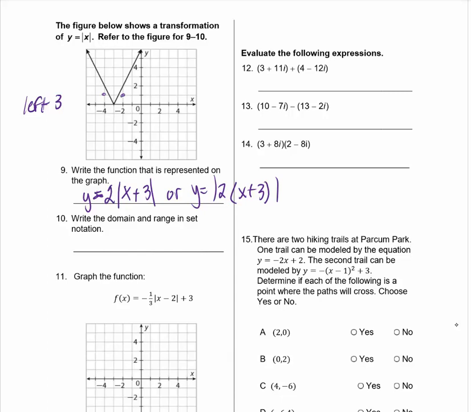Write the domain and range in set notation. Set notation is the fancy one with the squiggly brackets. So you put squiggly brackets and you do x and you do a line. So this is our domain, is all x's where x is a real number. Like our domain is from negative infinity to positive infinity. So we could write that with inequalities, or we could write in here where x is a real number, and that would work.